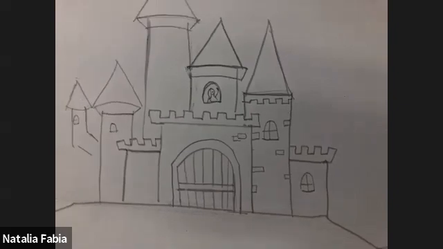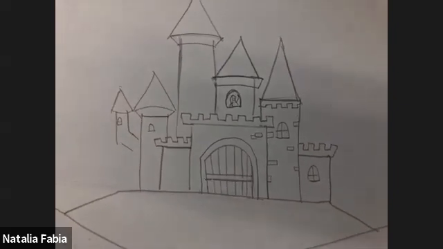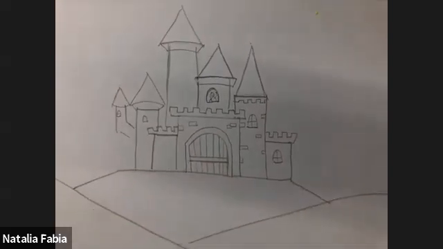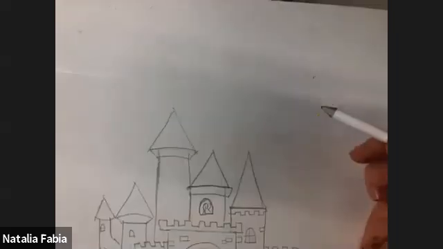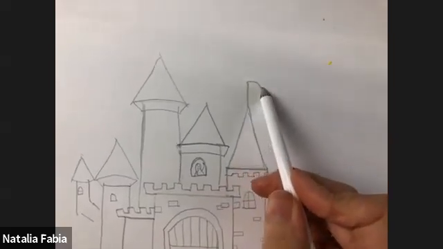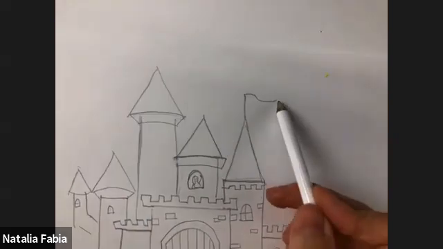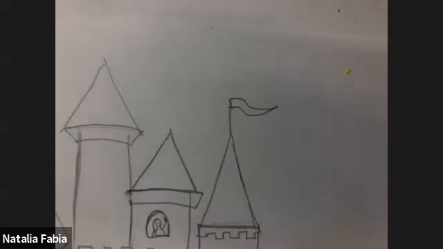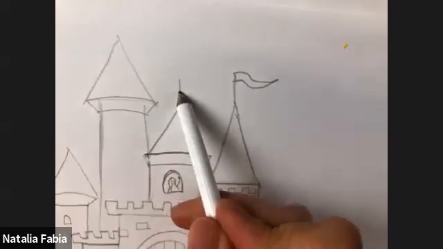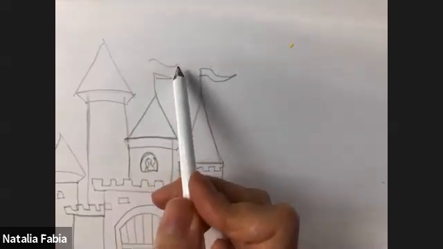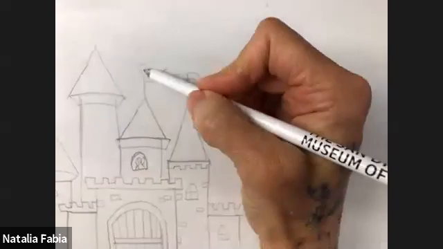But one of my favorite things to do is the flags. I don't have any, so I'll just show you guys quickly how to do that. You draw a straight line above the tower, or anywhere really. And then from the top, I draw a curve like this. And then I follow that the same way. And if that's too difficult, you can always just draw straight and make it like a triangle. But when you curve it and follow the curve, it just looks like it's flowing in the air.